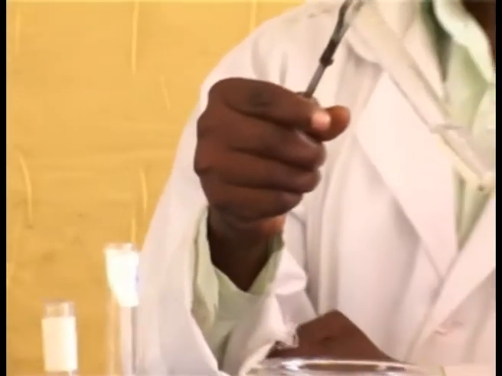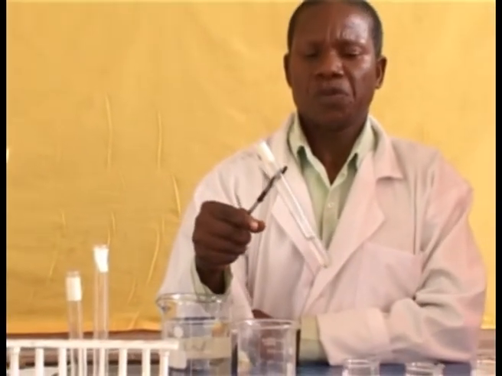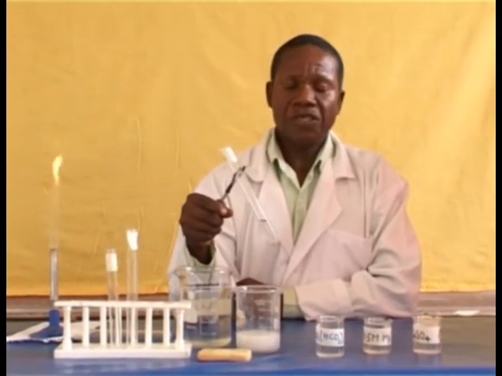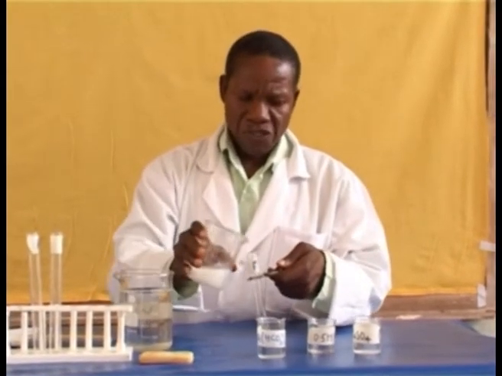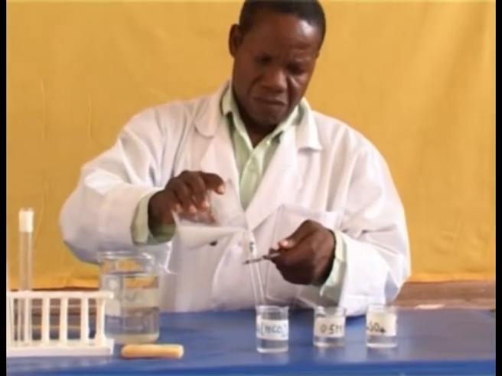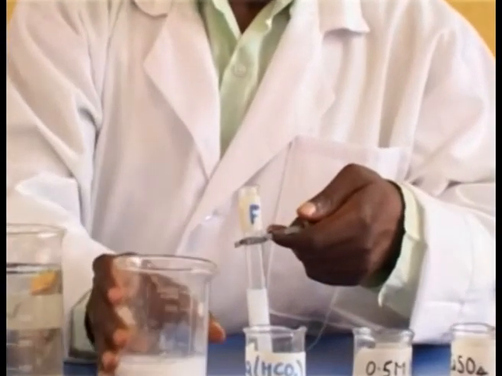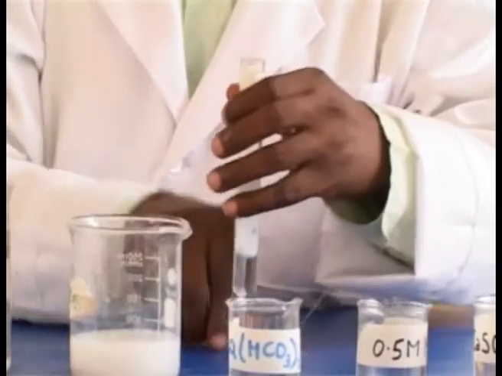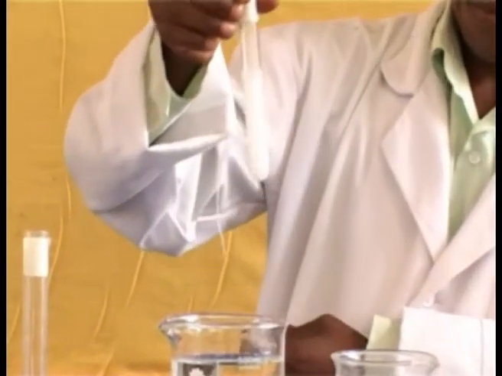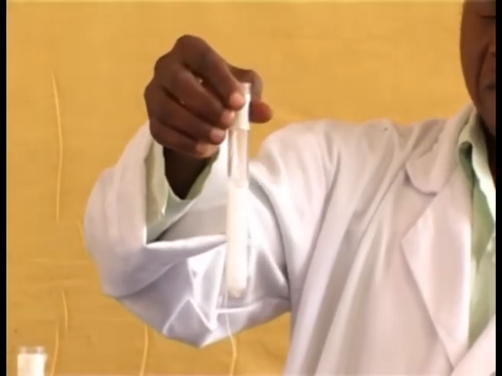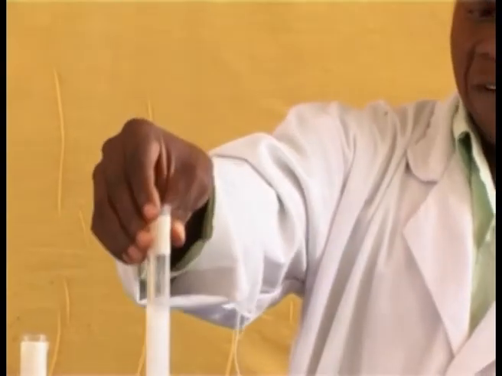Okay, our solution boiled, and then we need to cool it so as to continue the experiment using a cooled solution. Add soap solution. Shake and observe. Even after boiling, no lather formed.